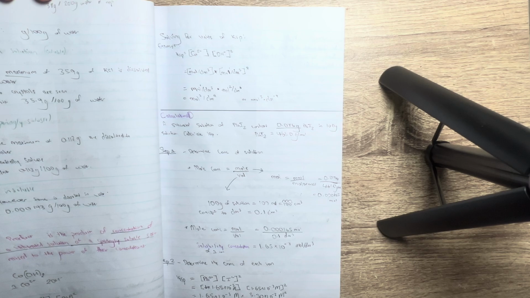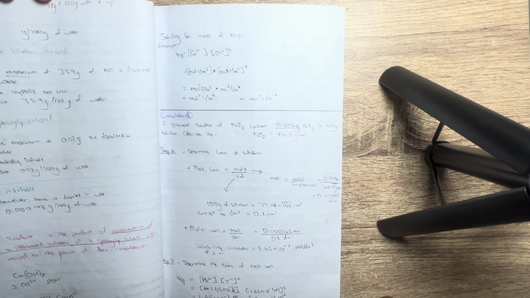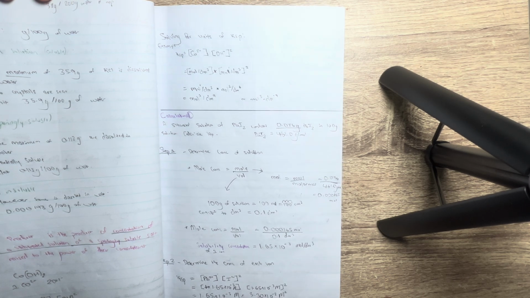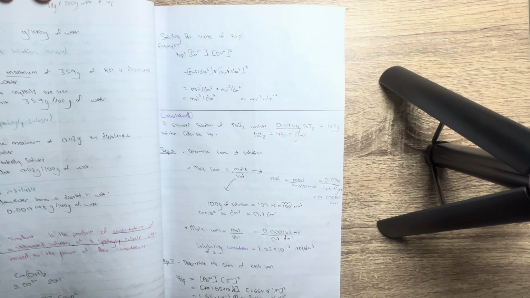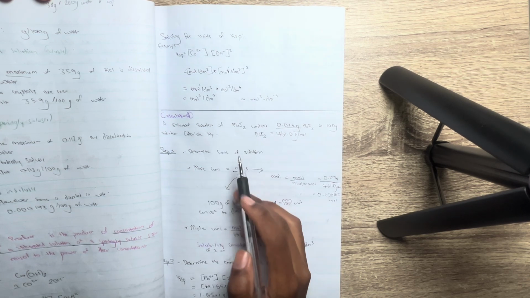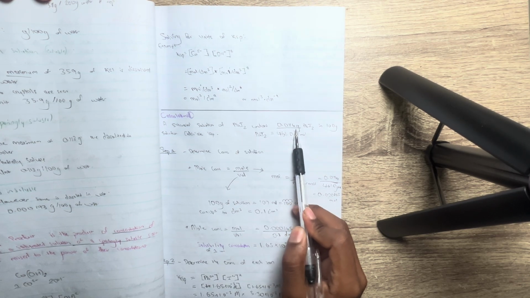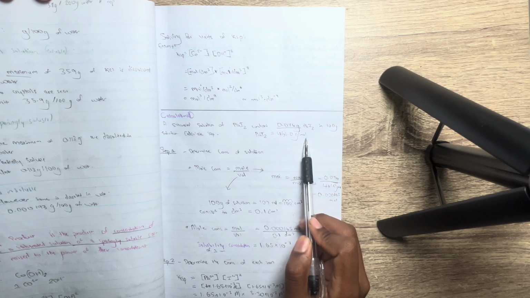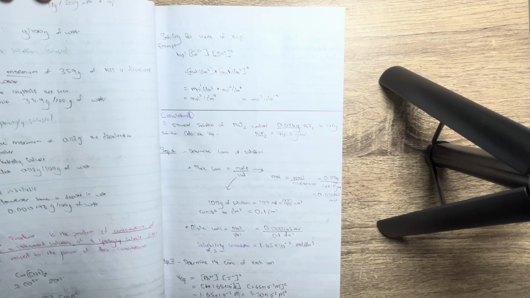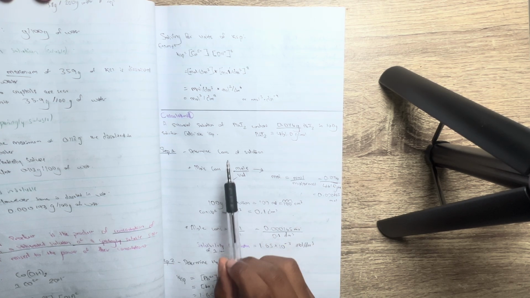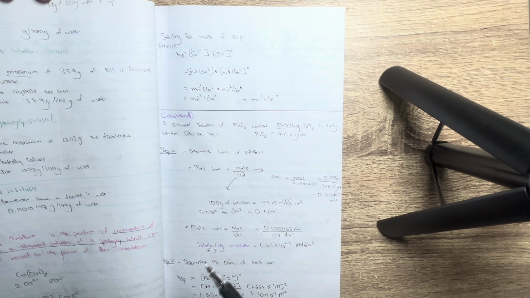Calculate Ksp. We need to solve for Ksp, and we don't know the concentration of any of the ions in lead iodide. The only thing we know is the mass of lead iodide and the molar mass.